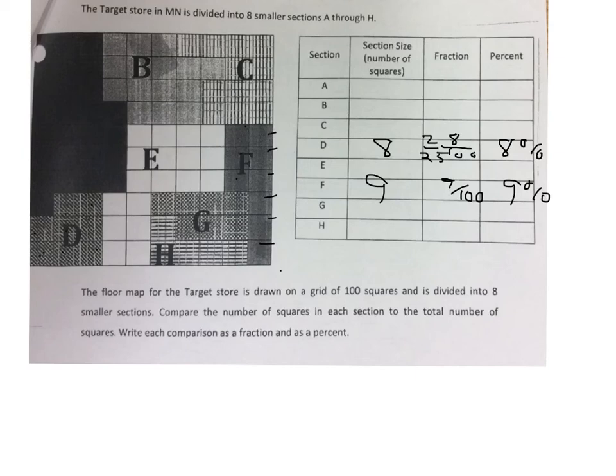All right, let's go ahead and do B. So B is 1, 2, 3, 4, 5, 6, 7, 8, 9, 10, 11, 12, 13, 14, 15. So B is 15 squares. The fraction then would be 15 out of 100, which makes the percent super simple because the percent would be 15%. Then you're just going to divide the top and bottom by 5 to reduce that fraction. 5 goes into 15 3 times, and 5 goes into 100 20 times. I think that's good enough for that problem. You should have the hang of that by now.